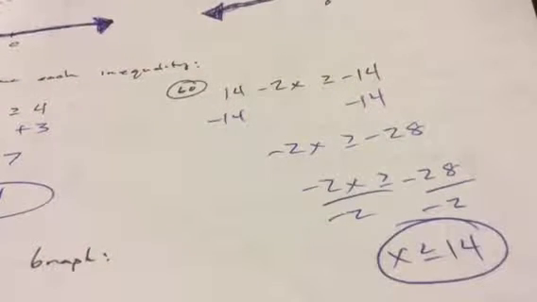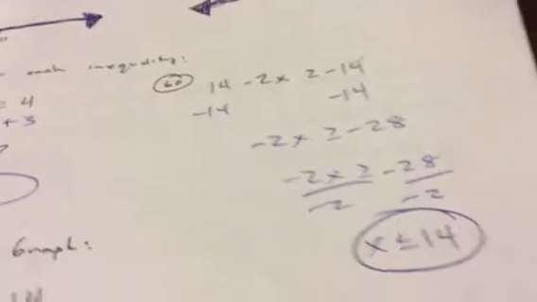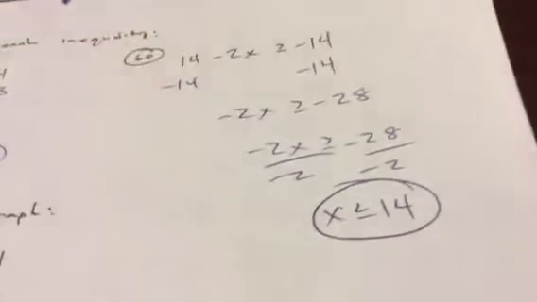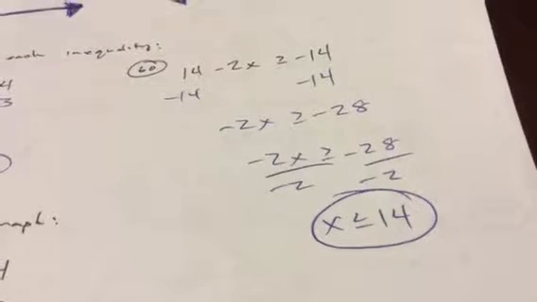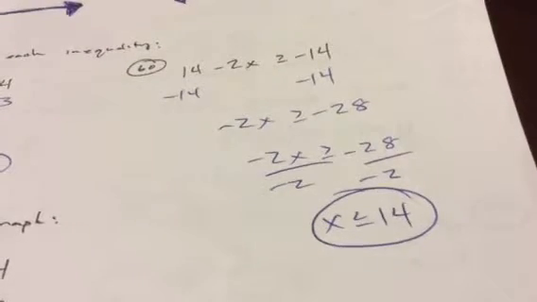On 60, subtract. If you subtract 14 from -14, that answer is not 0. It's -28. Divide both sides by negative 2, you get less than or equal to 14. Remember, when you divide an inequality by a negative, the sign flips.